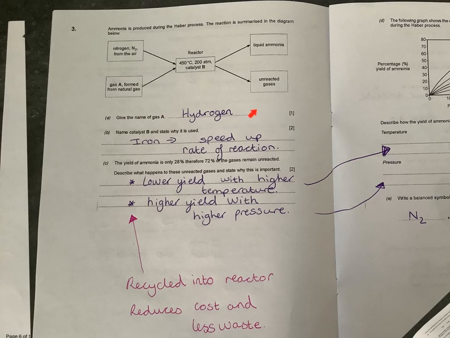Question number 3 then, very similar to question number 2. Name the gas formed from natural gas, so it's hydrogen because you need nitrogen and hydrogen to make ammonia. Give the name of the catalyst and state why it's used. Iron, speed up the rate of reaction without being used up itself, lowers activation energy.